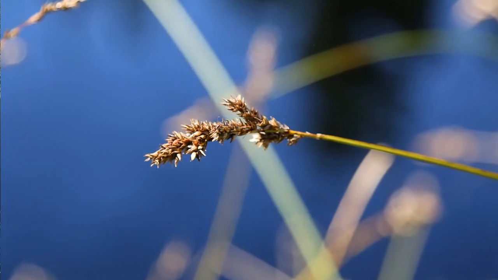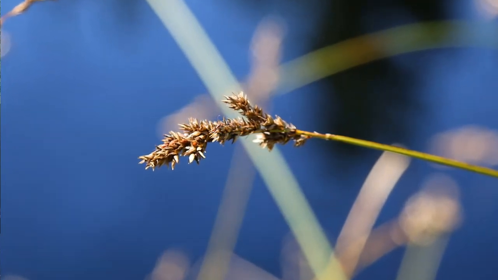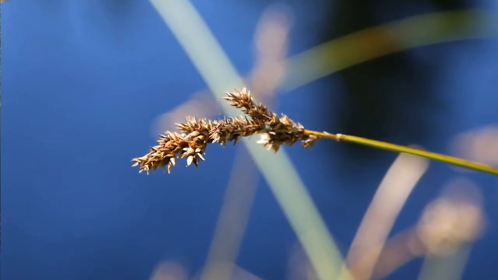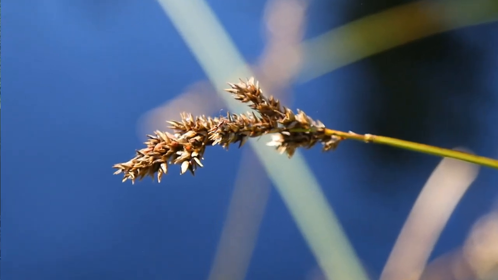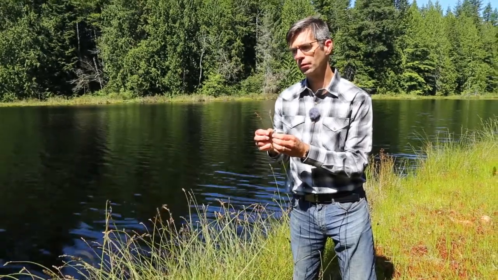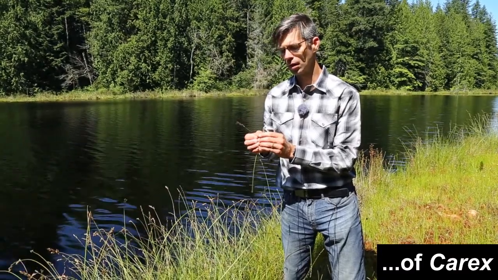So this one is pretty long, whereas the ones towards the tip are pretty short. There's a little bit of space between each of the spikelets. So this is perhaps one of the more robust species, not the most, but one of the more robust species found in a bog.